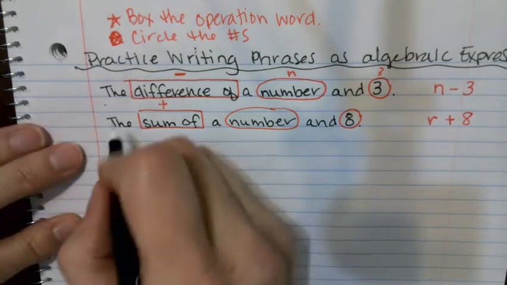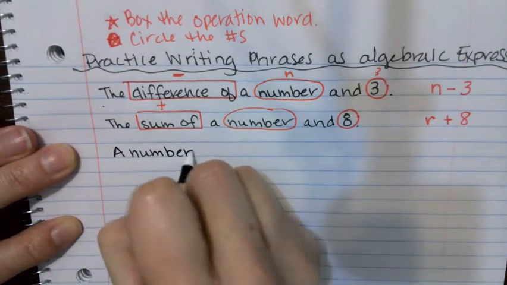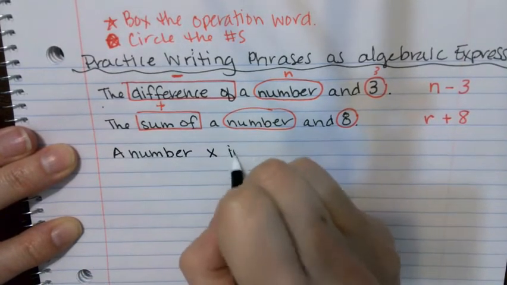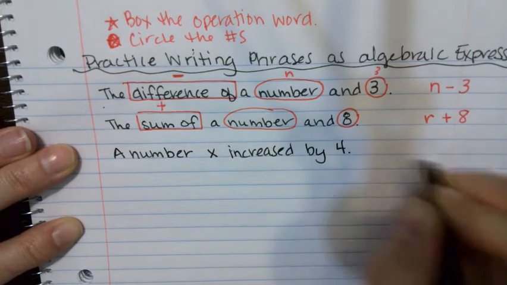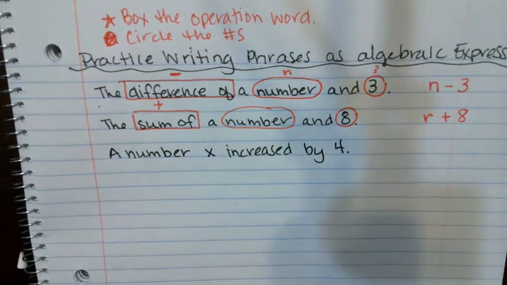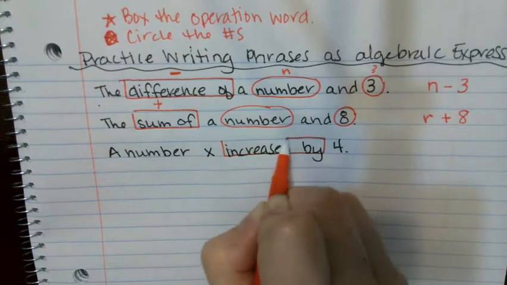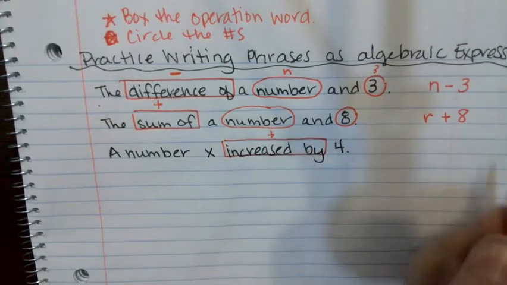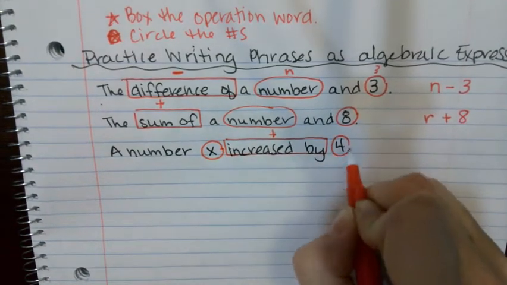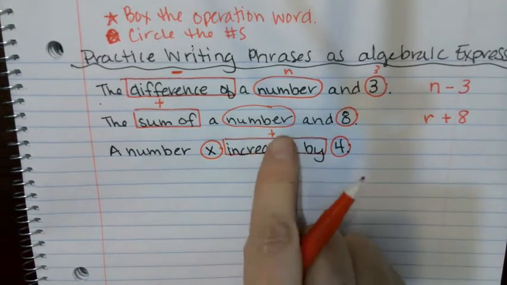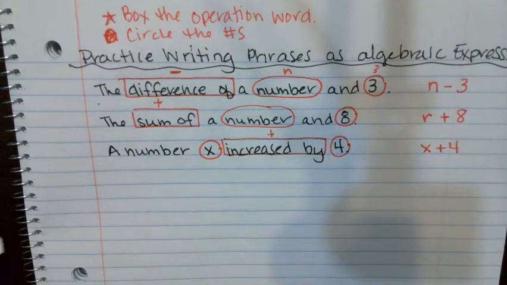Now sometimes it does. So you might see something like a number x increased by 4. Well, increased by is my key action word, where it tells me that I'm going to add. And then my numbers are x and 4. So a number x plus 4. Okay, hopefully you're getting the hang of this.